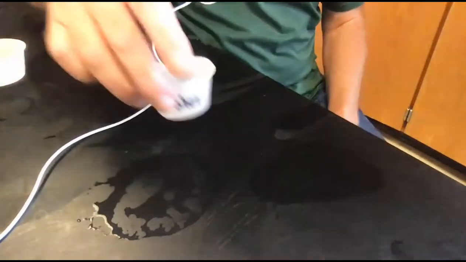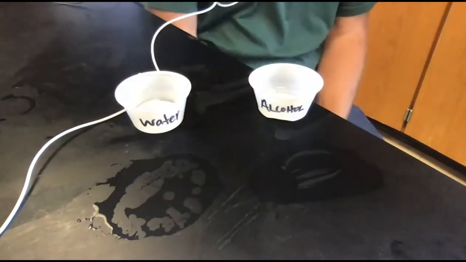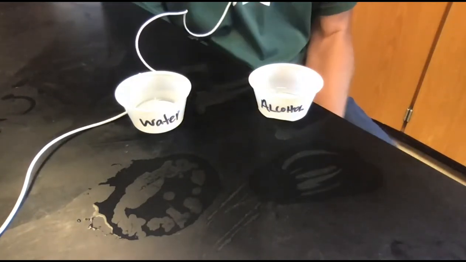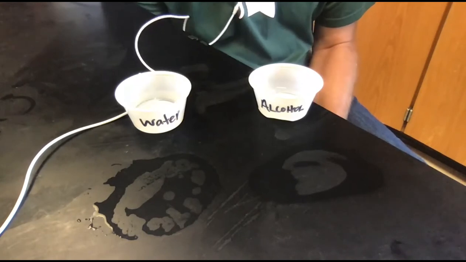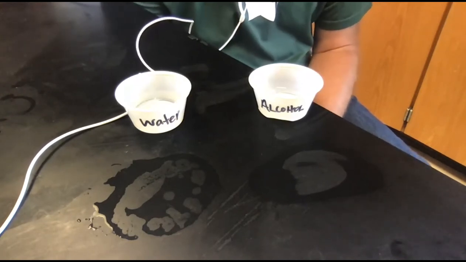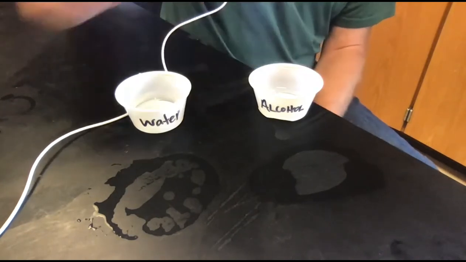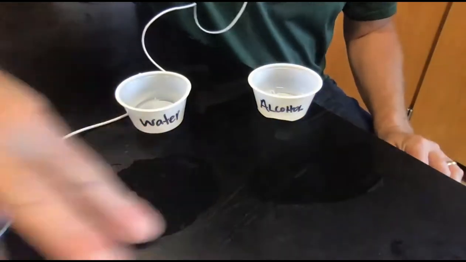And we waited to see how long it took for each one to evaporate. And we have a timer going. And so you can see the alcohol versus the water. So we're waiting for paint to dry. And if I just spread this a little bit more and spread this one a little bit more.